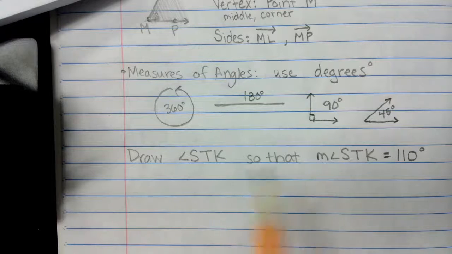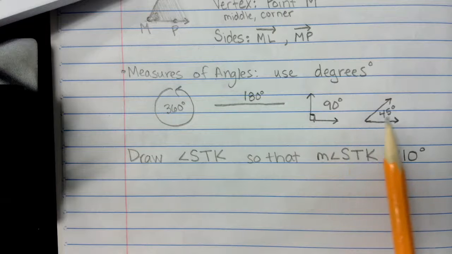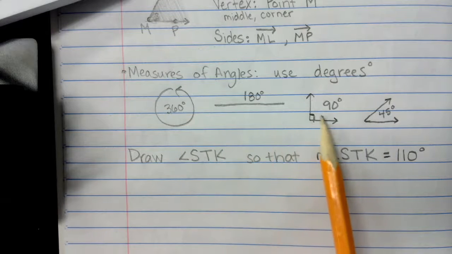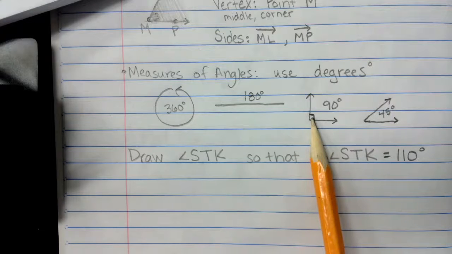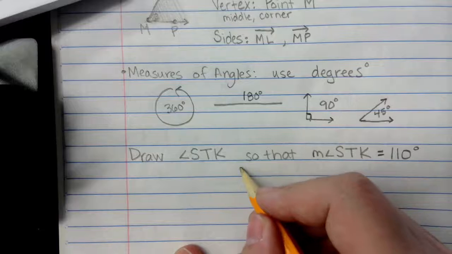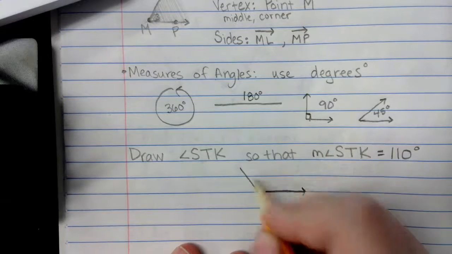So we're going to draw an angle. First thing we're going to do is when we draw it 110 degrees, what do we want it to look like? Do we want it to look kind of near which one here? That's going to be the closest it will look like. Yeah, look more like 90, but it's going to be a little over, right? So I'm going to go maybe about there is 110 degrees.